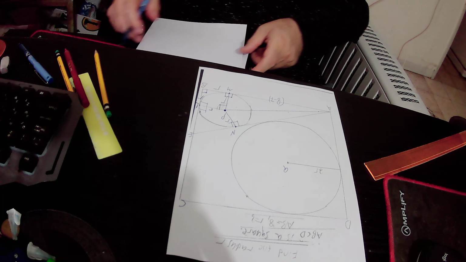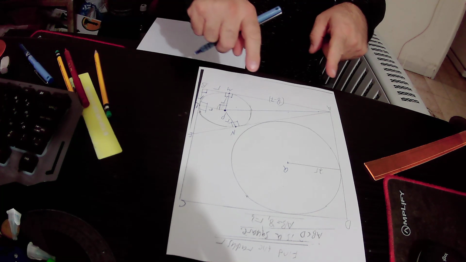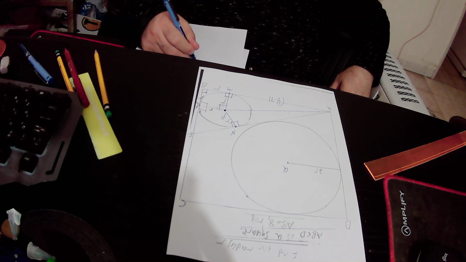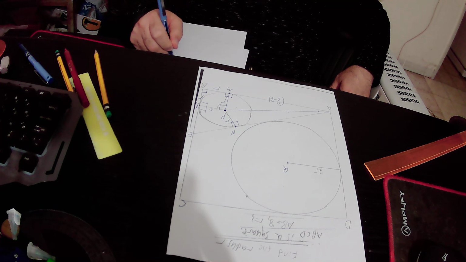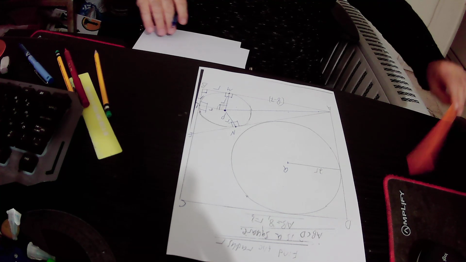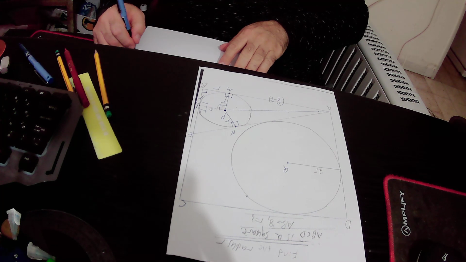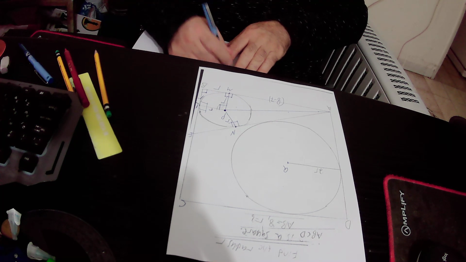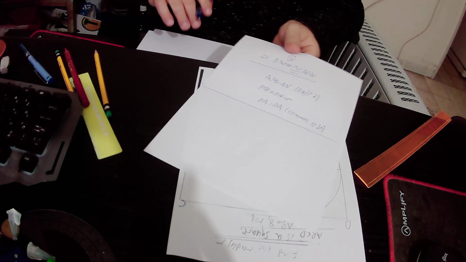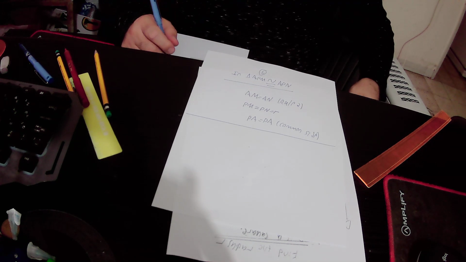And we also know that PA is a common side that belongs to both triangles, so PA equals PA.